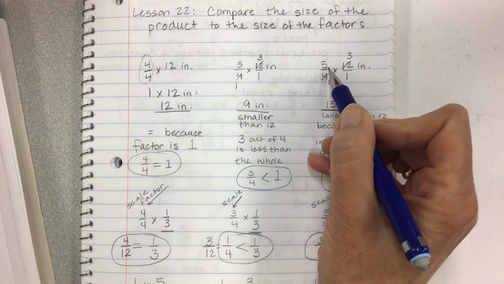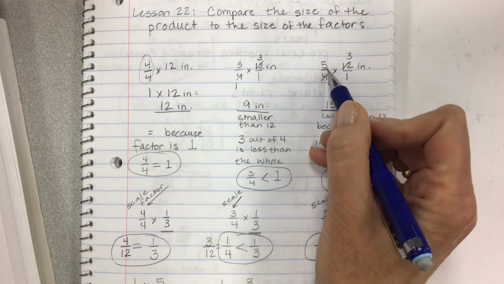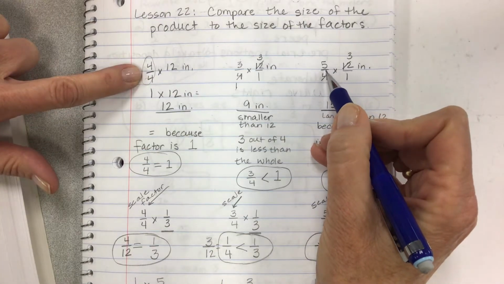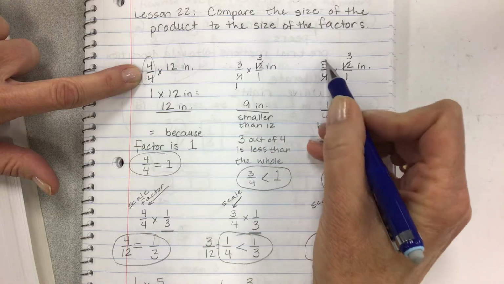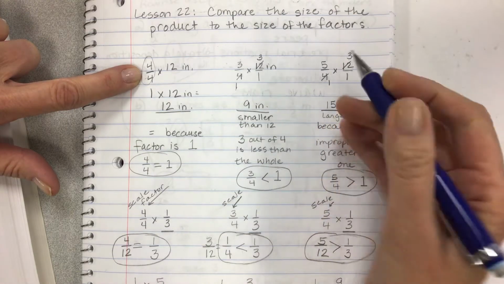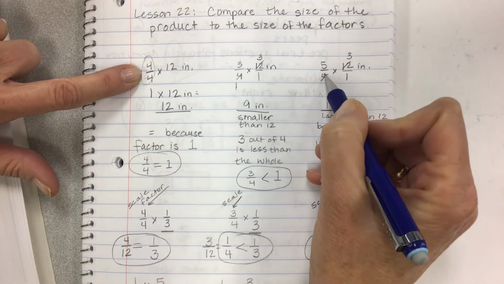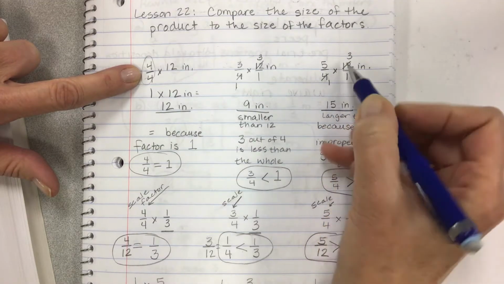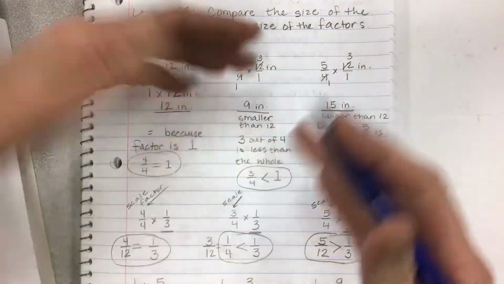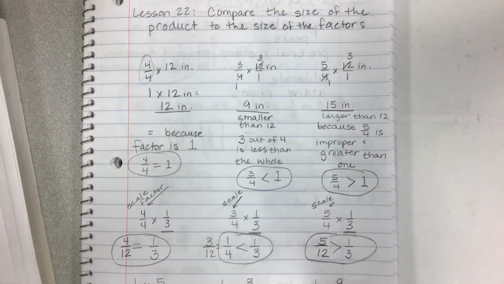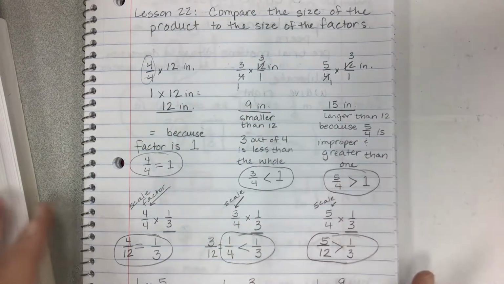But an improper fraction, like 5/4, is greater than 1. 4/4 is 1, so any number on top that is greater than 4 would cause this fraction to have a value that's greater than 1. And when I multiply a value greater than 1 times the other factor, my answer will be greater than what I started with. So today's lesson is all about thinking about the reasonableness of your answers, okay?